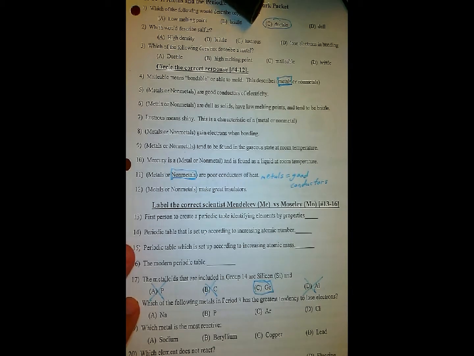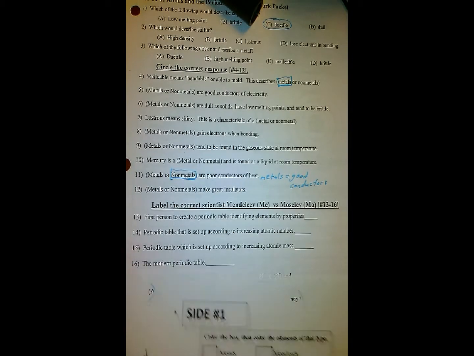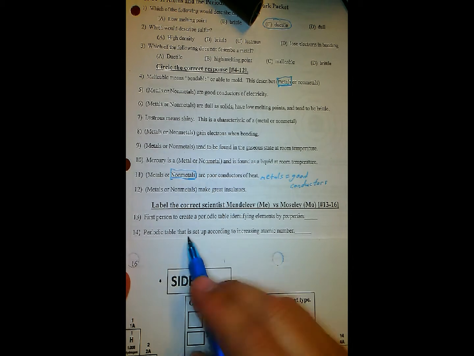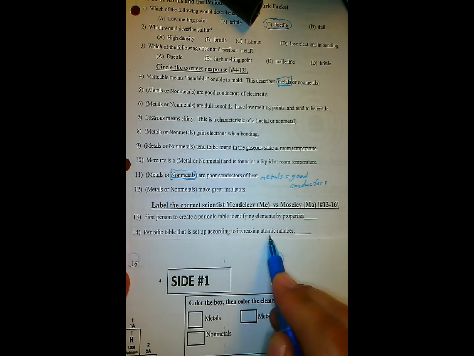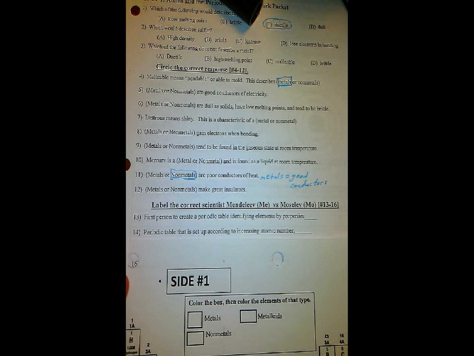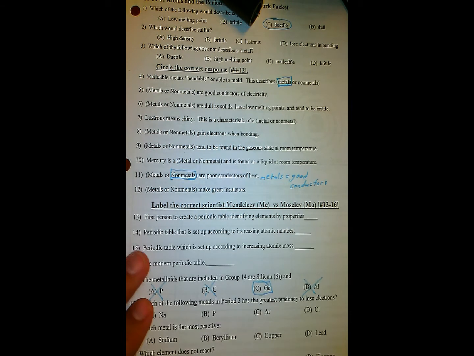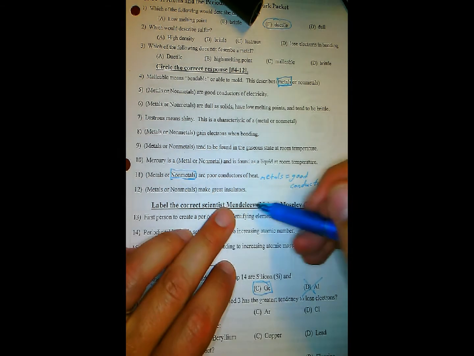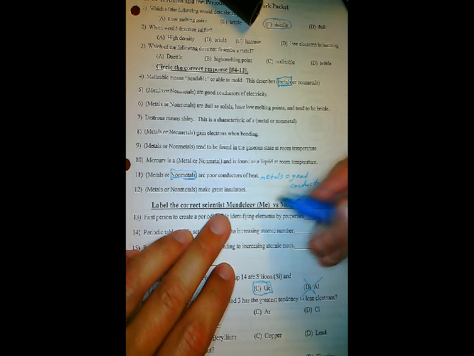Okay. Let's go back and do number 14. The periodic table is set up according to increasing atomic number. Okay. So if you look at your notes, remember you have Mendeleev and Moseley.